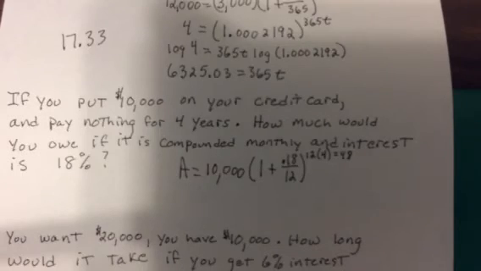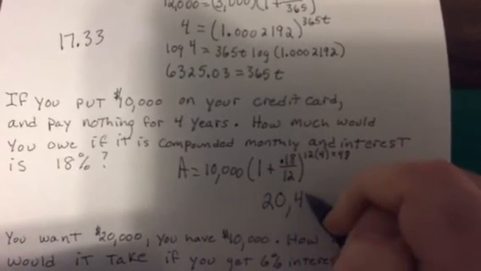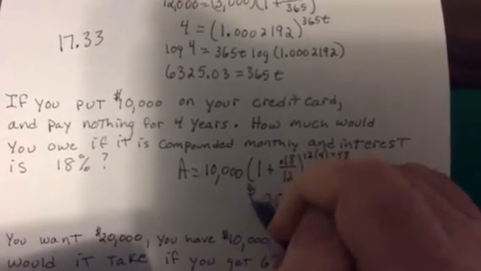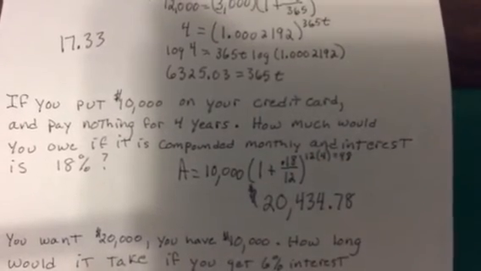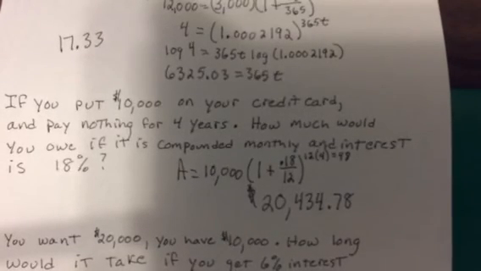And if I didn't make a dumb mistake, you would be paying $20,434.78. So just in 4 years, it would be doubled. Holy cheese. So that's why you got to be very careful with credit cards.